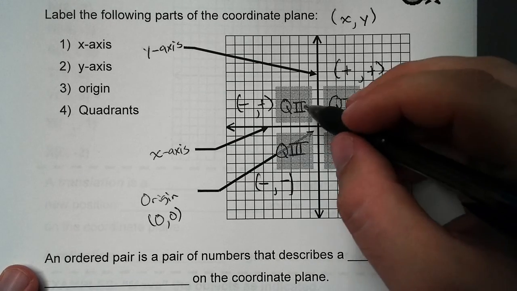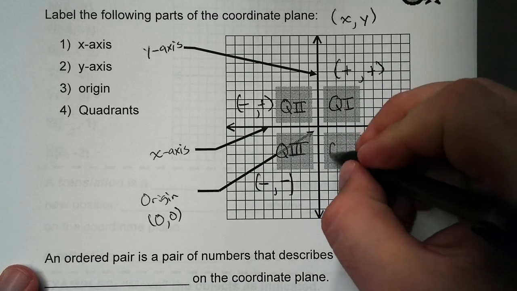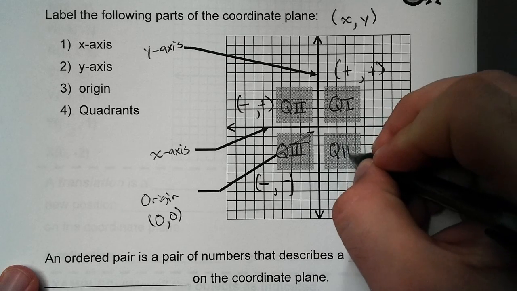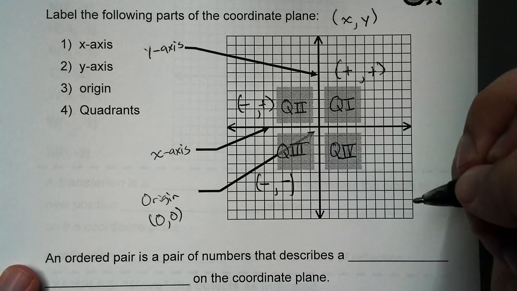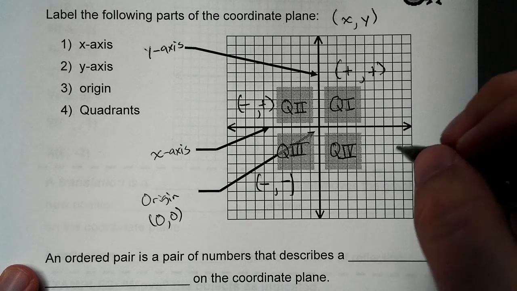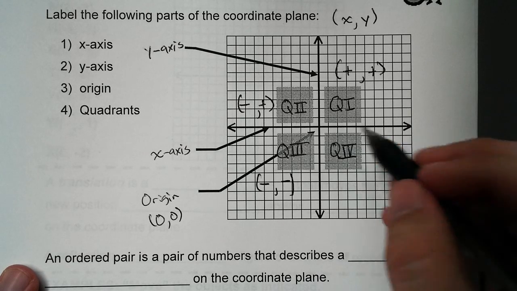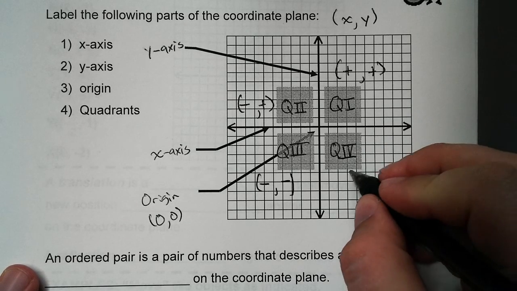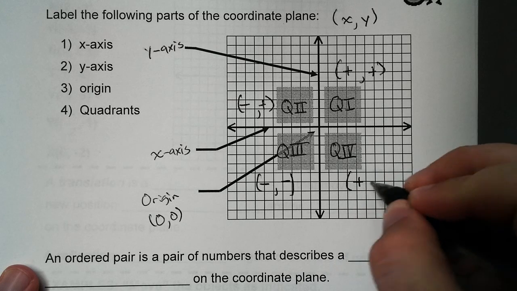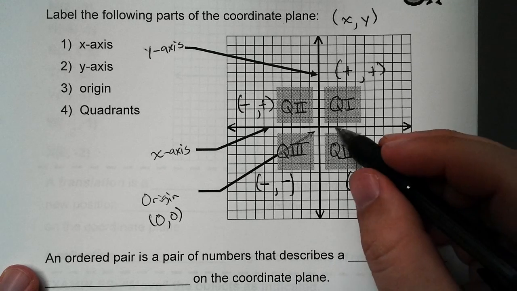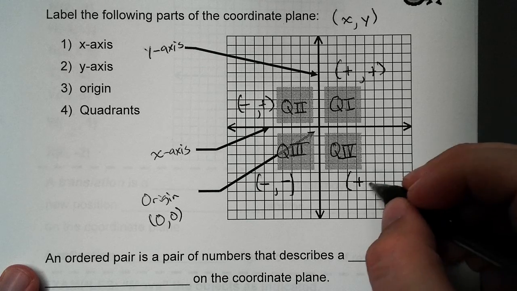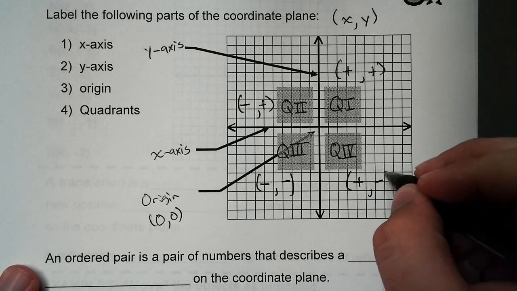Last one, we've got 1, 2, 3, so this has to be Quadrant 4. And what's unique about Quadrant 4, the x values, they're on the right side, so they're going to be positive. And our y values, which are underneath the x-axis, are going down. Those are going to be negative.